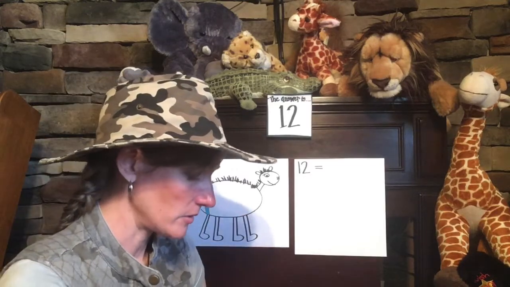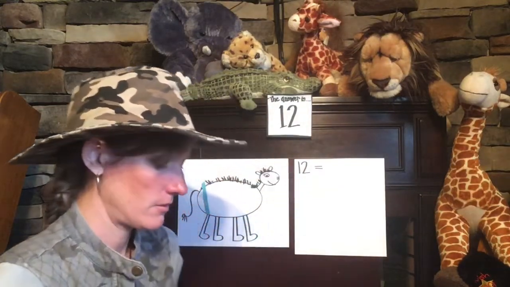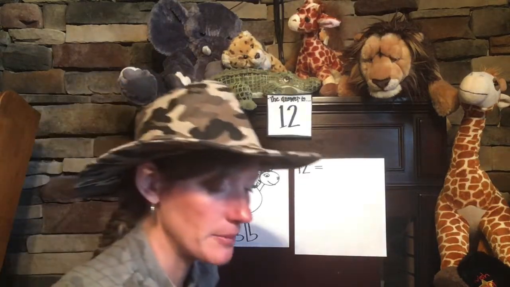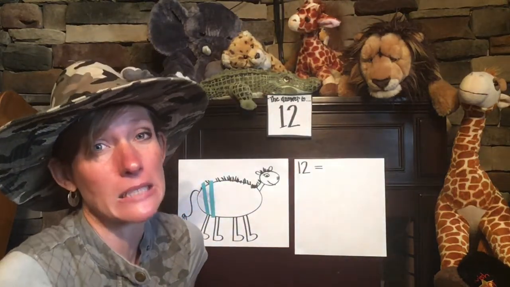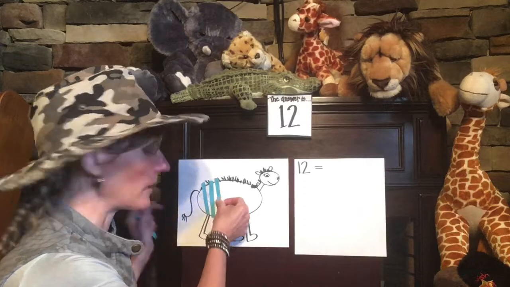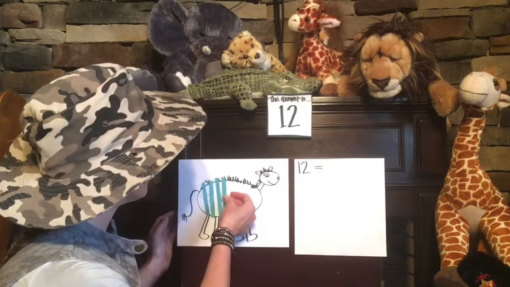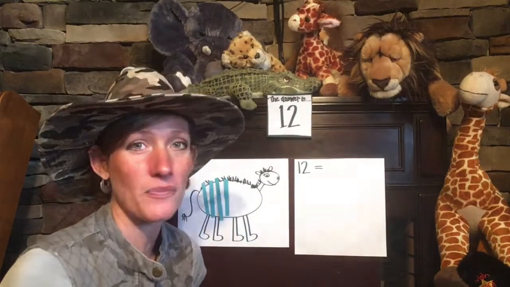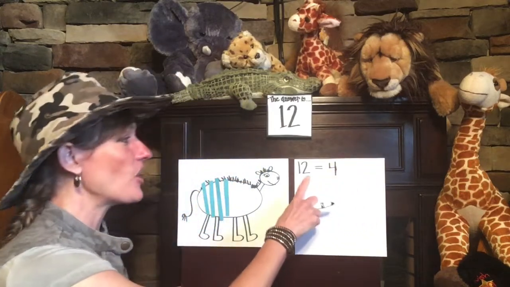Okay, so there's one green stripe, and I'm gonna add another green stripe. Okay, so far I've got how many green stripes? I've got 2 green stripes. Okay, well, I'm going to add a couple more because remember, I want to have 12 when I'm all done, but some are green, some are pink. We get to figure out how many are green and how many are pink, how many are one color and how many are the other. I think I'm going to stop right here. I've got 4 green stripes.